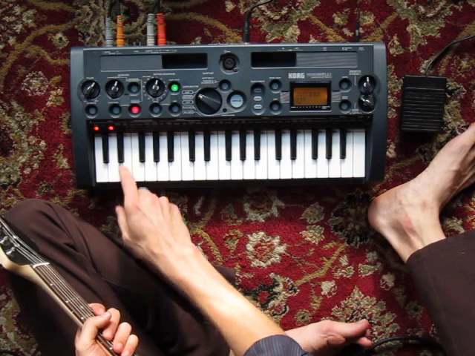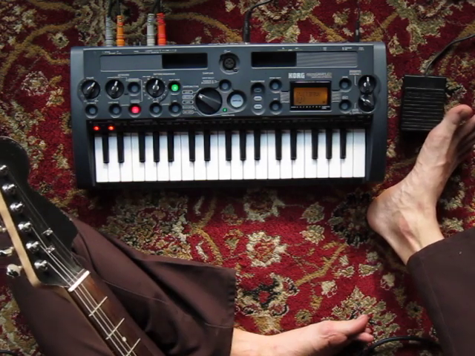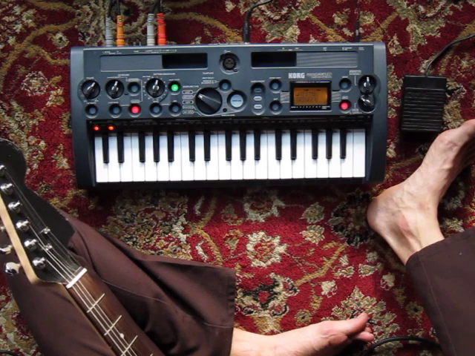Now, we'll move on to the next one. We'll do the same thing. Green, yellow, here we go.